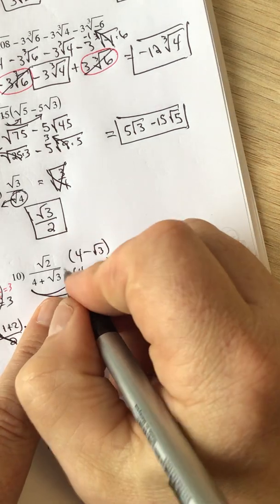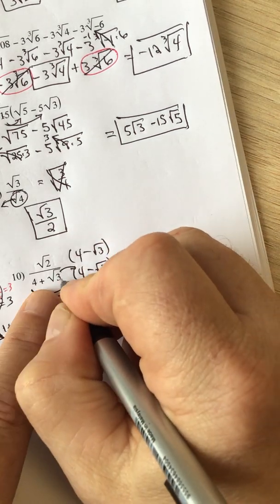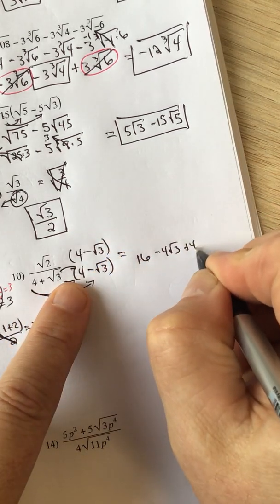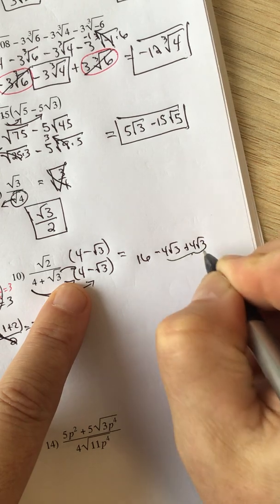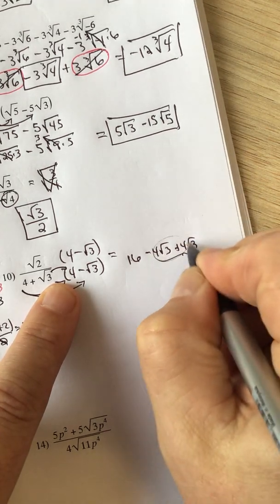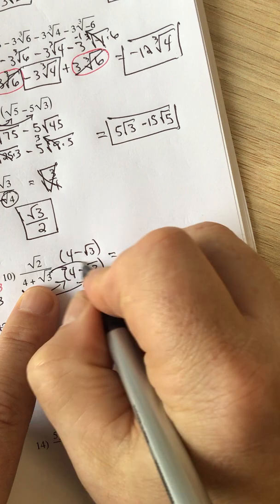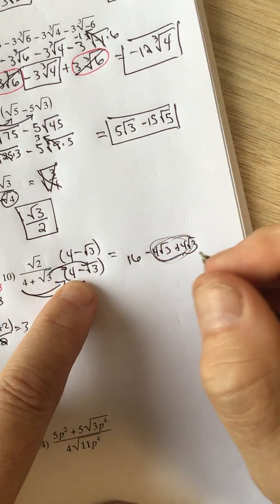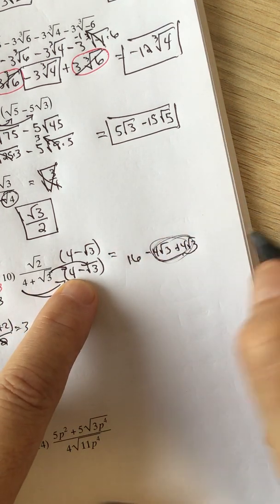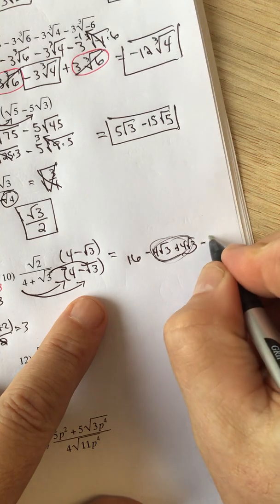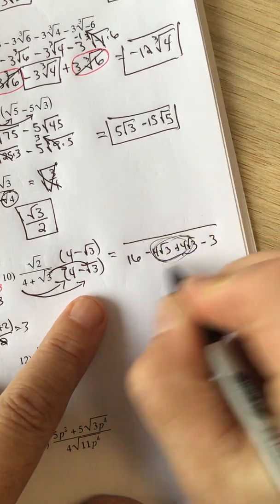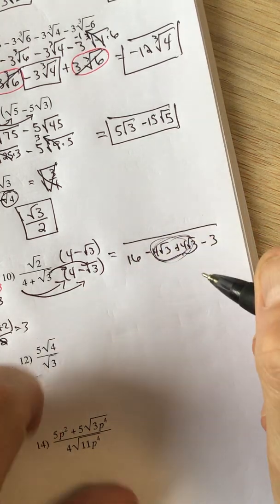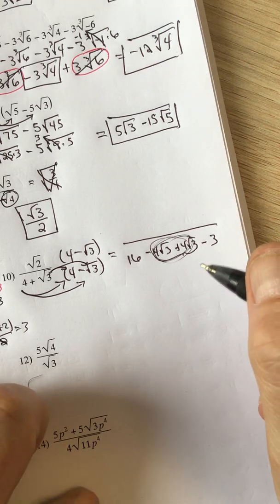And then I'll do it here. That's square root of 3 times positive 4. This right here is how come it always works, because that makes the middle term always go to 0. And now square root of 3 times the square root of 3 is the square root of 9, which is 3 with 1 negative, so it's minus 3. See, the bottom turned into a whole number, 13.